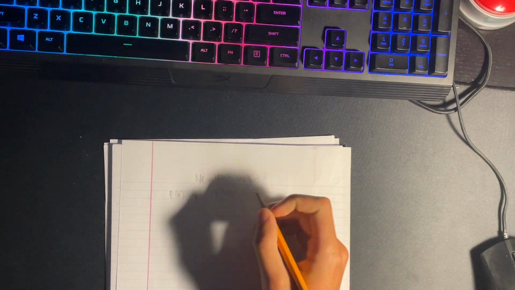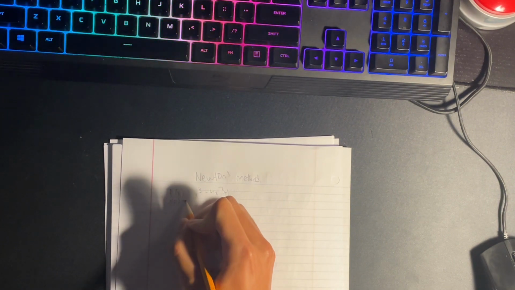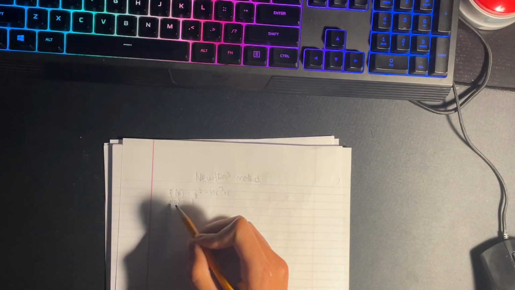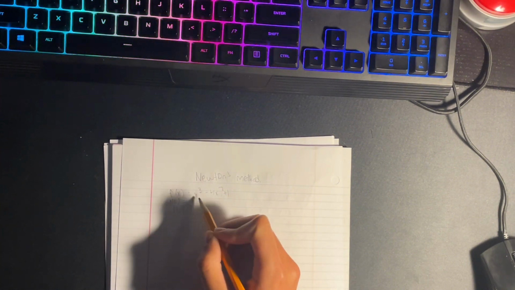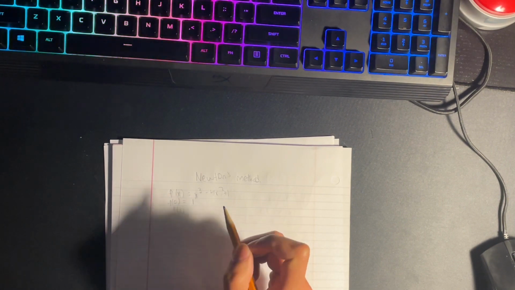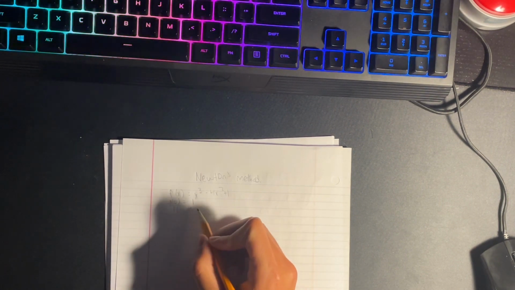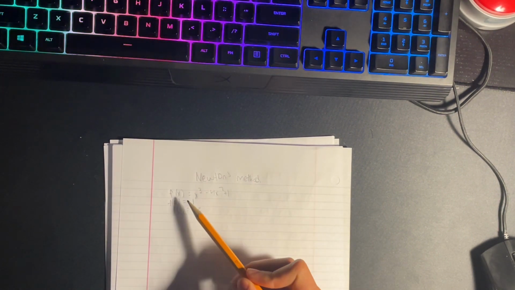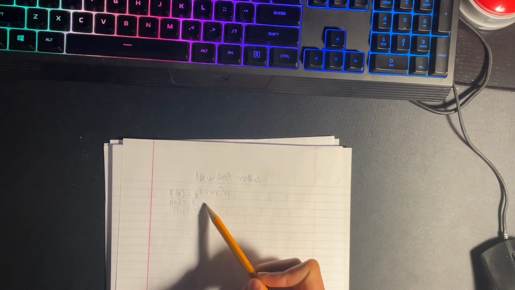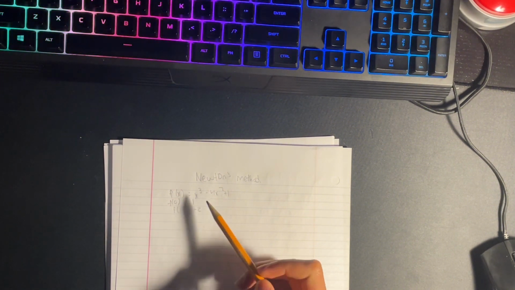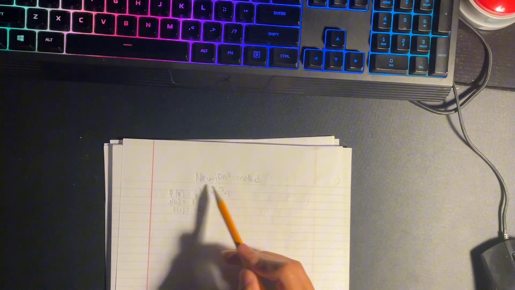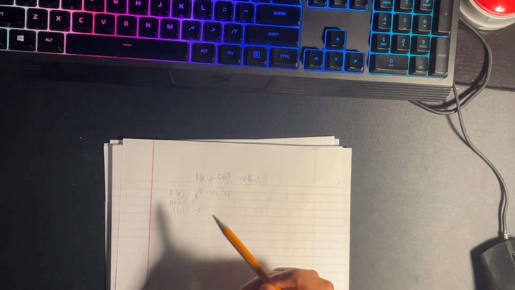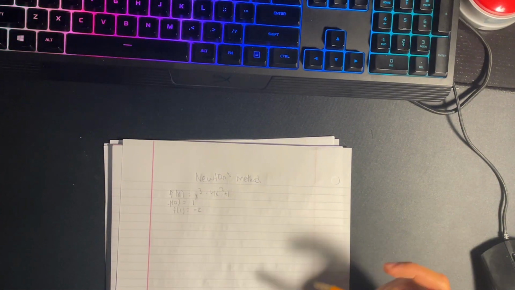So if we just try to plug in f of 0, we're going to get 1. And if we plug in 1, we're going to get 1 minus 4 plus 1, which is negative 2. So we see that from 0 to 1, the jump is too big and it passes over 0. Since this function is continuous, we know that there is a point between 0 and 1 where it equals 0. So Newton's method will let us find that point.